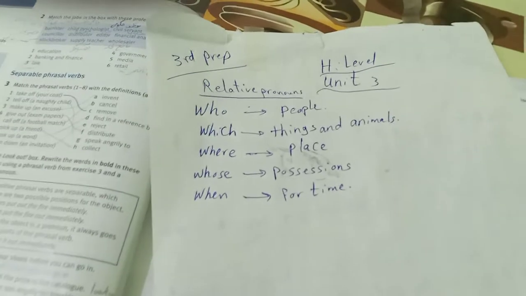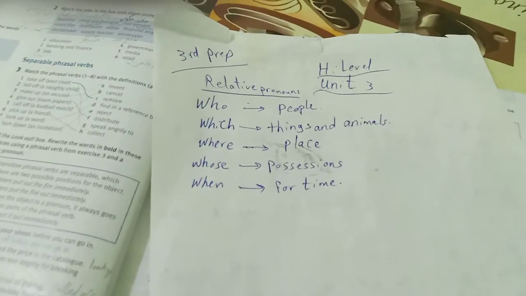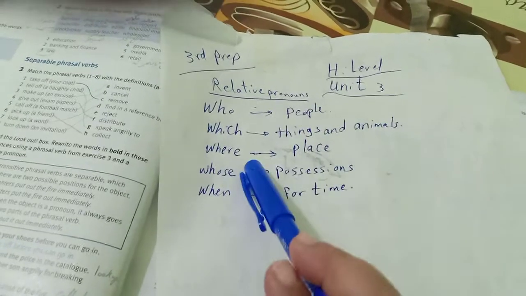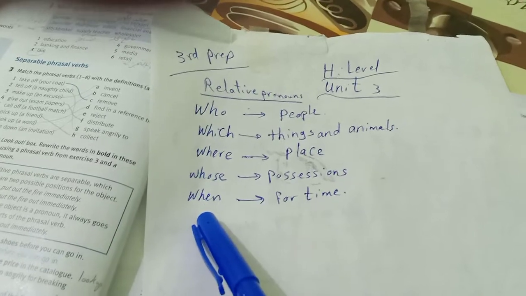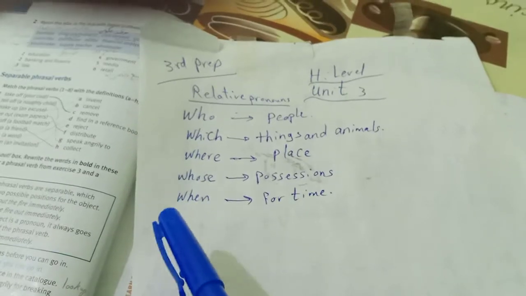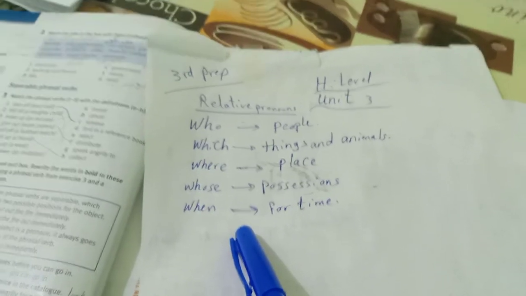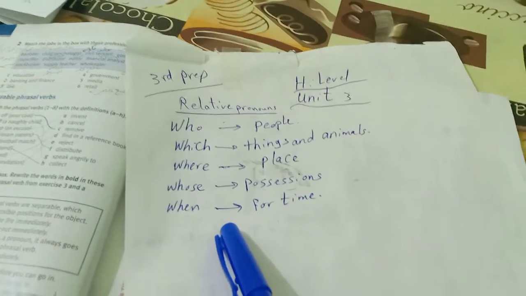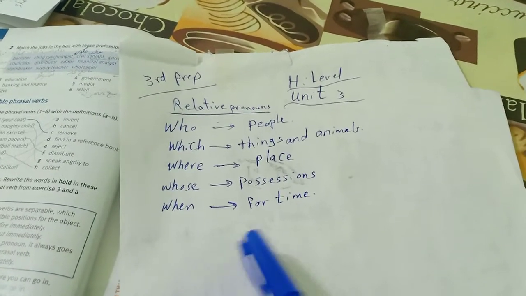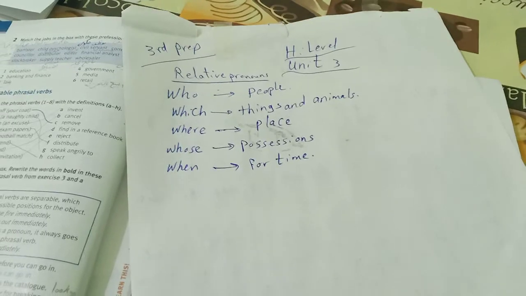We have two kinds of relative clause. They are called relative pronouns, اللي هي in Arabic ضمائر الوصل. الجملة الموصولة أو relative clause, we have two kinds of them. The definite and the indefinite relative clause. Let's start.